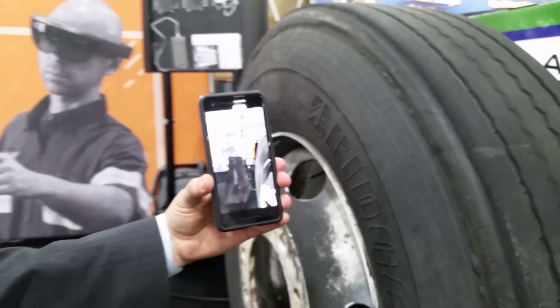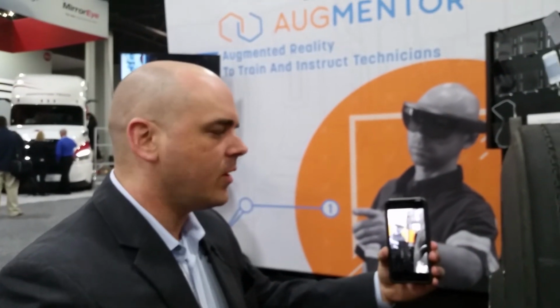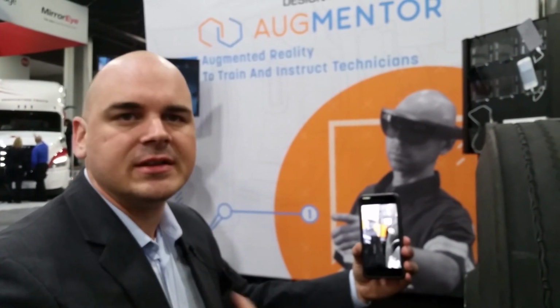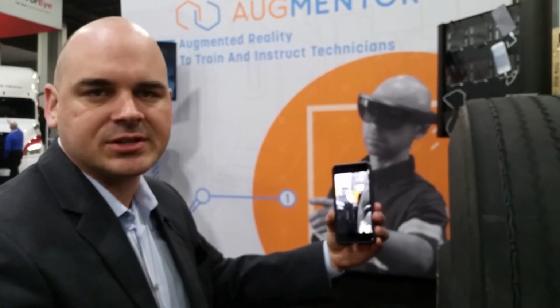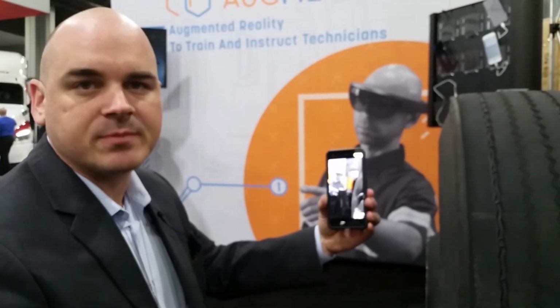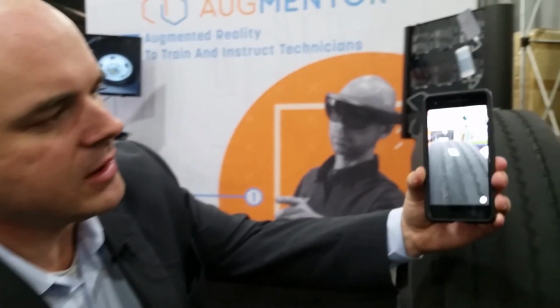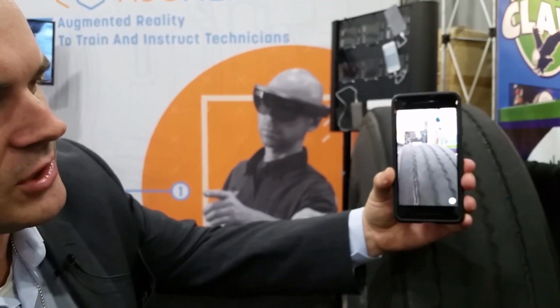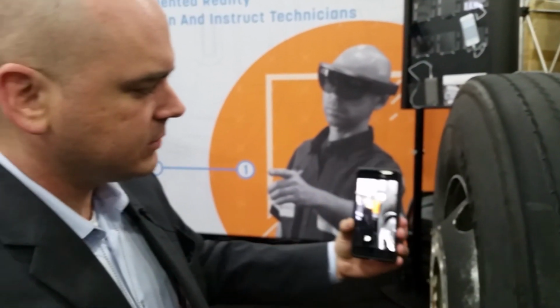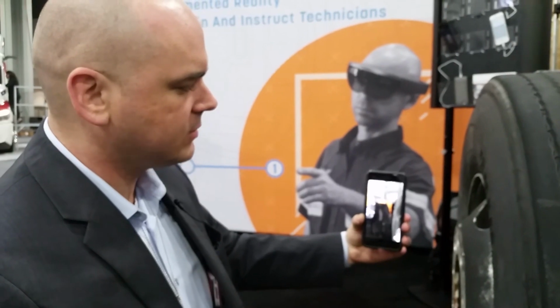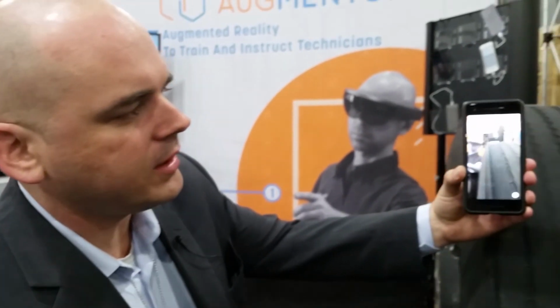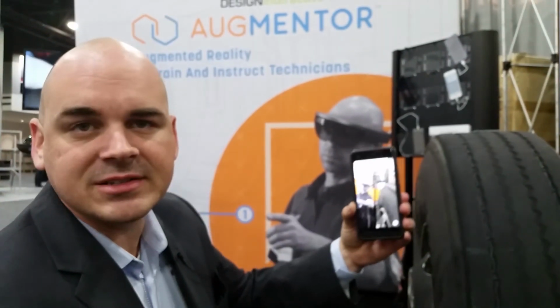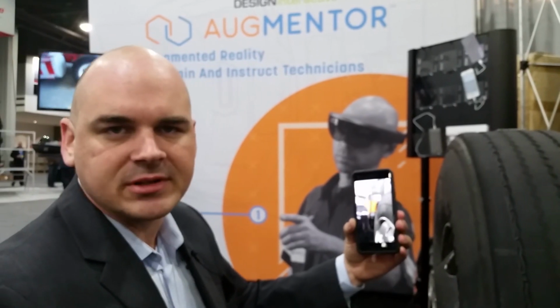Now let's say you're a technician that has just started, or you don't have access to all the manuals that you need to make an informed decision. Well, you can actually compare this model right here to the actual tire in real time using your mobile device and say, well, does it look like this? Does my tire look like the wear here? No? Okay, well then let's move into the next step and see why this tire is pulling to the left.